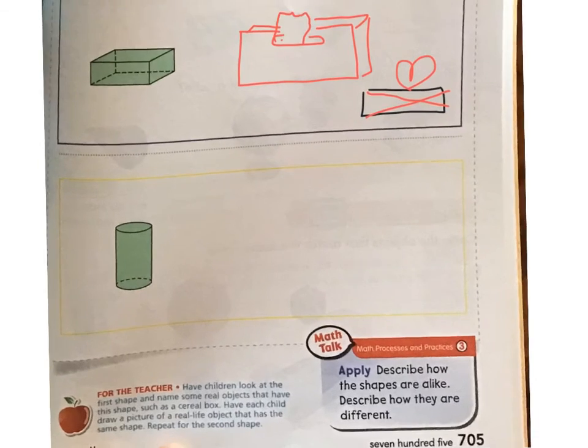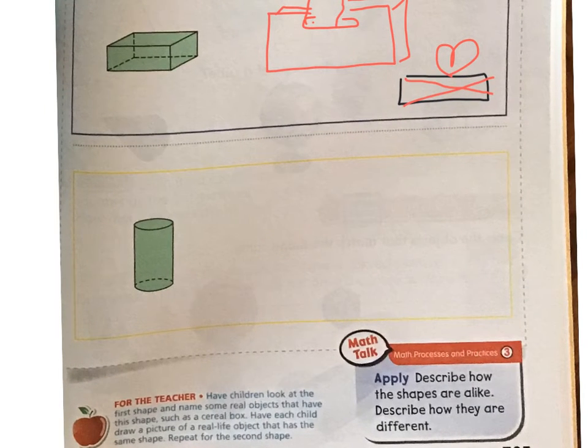What about the cylinder? What object in real life has the same shape as a cylinder? Anybody? Say it out loud. I heard someone say soda can. All right. Can of pop. Write Coke on it. And feel free to press pause anytime you need to during this video so you can catch up.